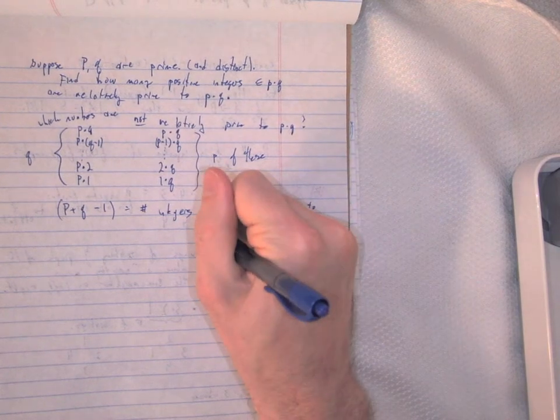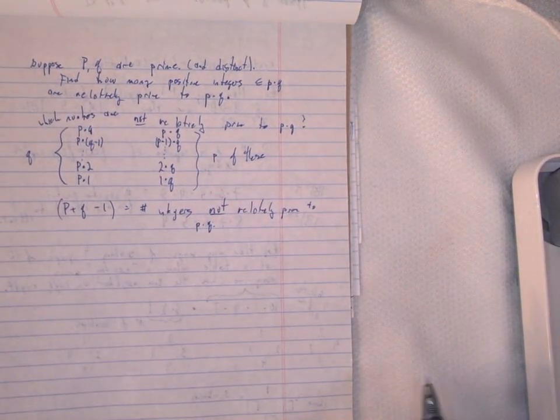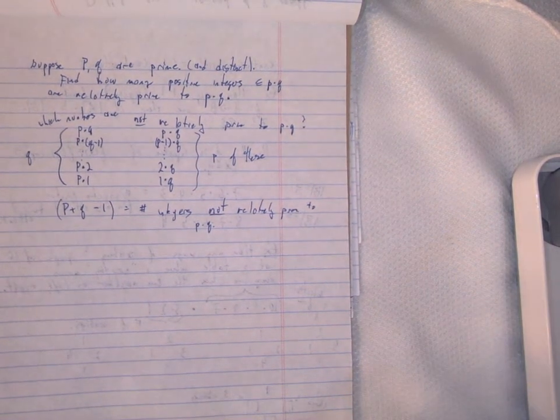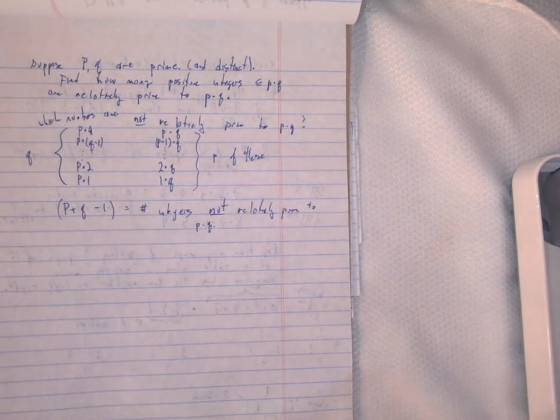to p times q. And now we use our complement rule. If I want to find the cardinality of the integers which are relatively prime, I just subtract off the ones that aren't relatively prime.